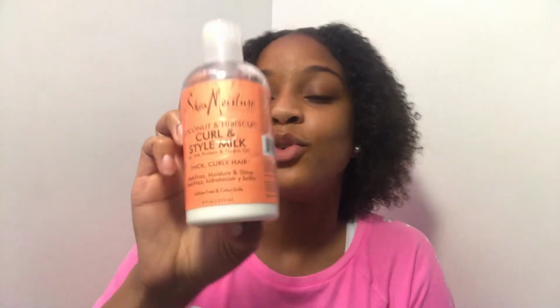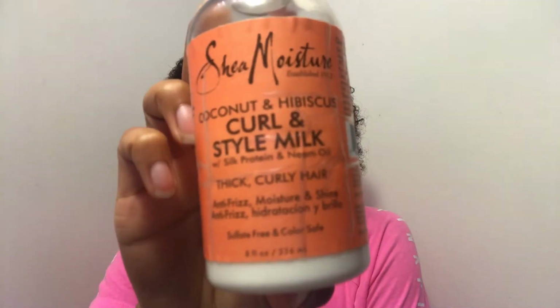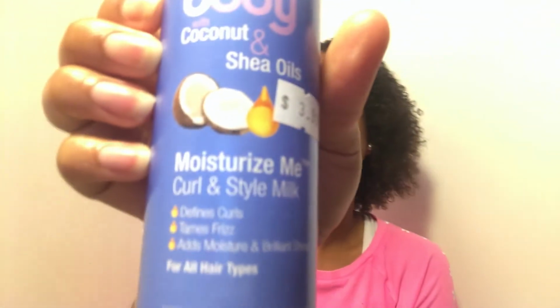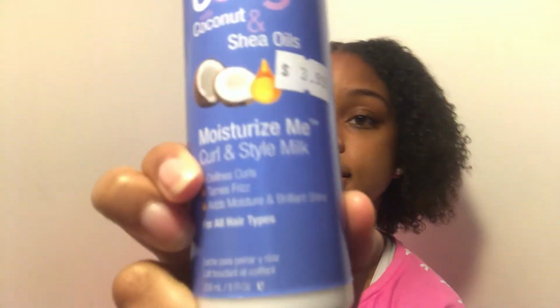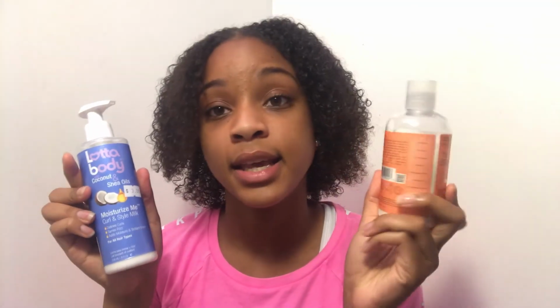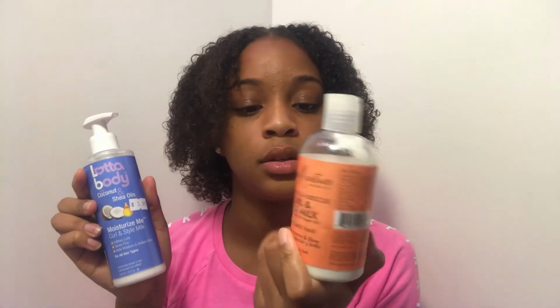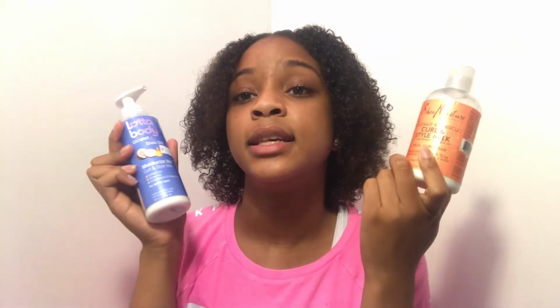So the first milk that I use is my Shea Moisture Curl and Style Milk. It's neck and neck between this one and the next one. Next, I do use this Lotta Body Moisturize Me. People sleep on Lotta Body. This is so good, and their edge control is so good. And these are my favorites.